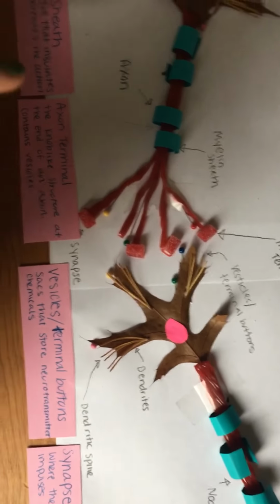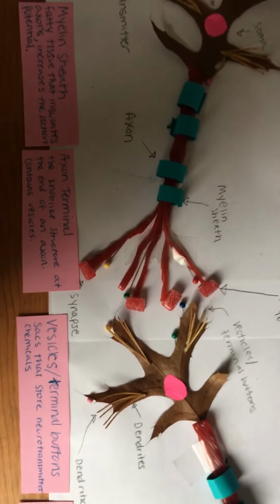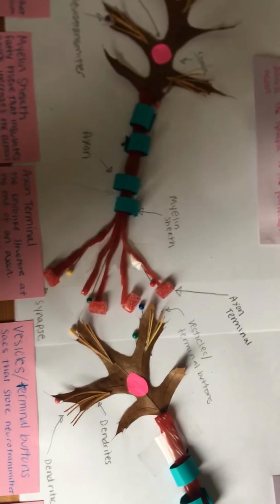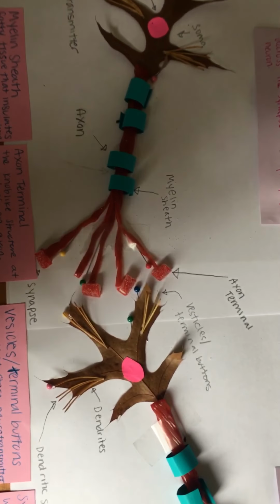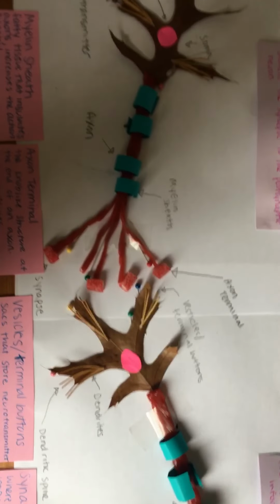After this information is sent, repolarization occurs, which is where negatively charged ions return to the neuron. This is then followed by a complete recovery period called the absolute refractory period. This just stops a second action potential from occurring. And that is how information is sent from a presynaptic neuron to a postsynaptic neuron.